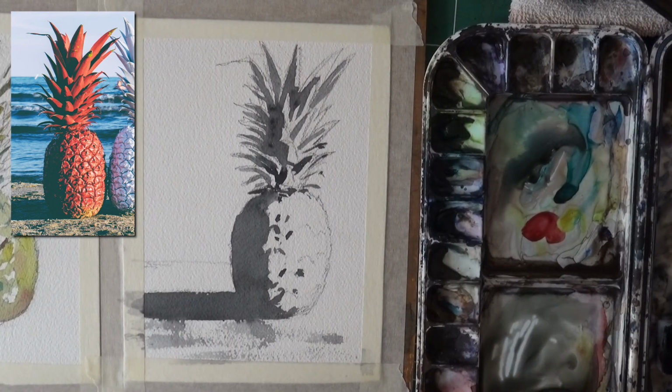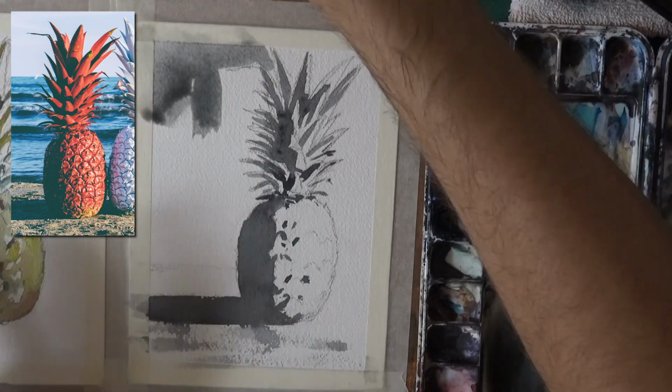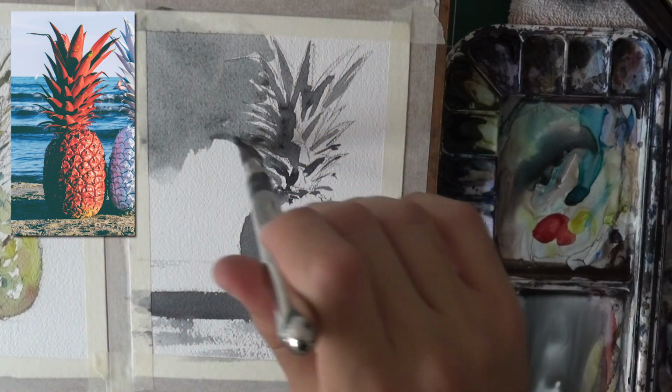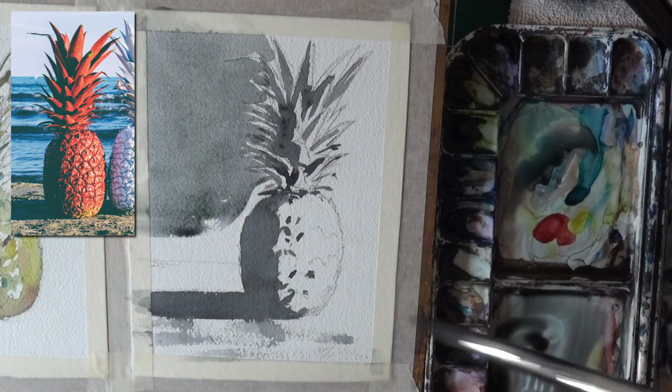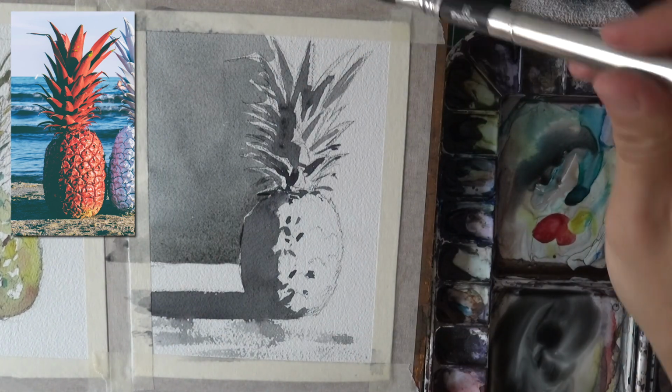Okay, now I'm going to get in a background really light, kind of simplifying it. So I'm just putting it out there, covering everything up and really working around those leaves just to get some negative shapes going. Okay, so this will kind of help create a better sense of depth.